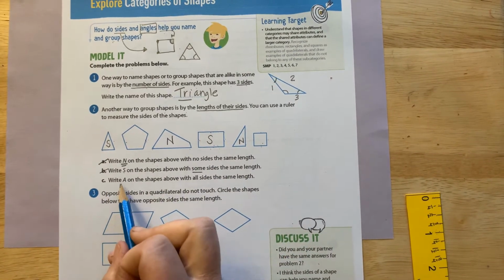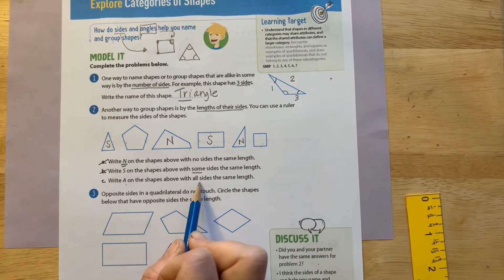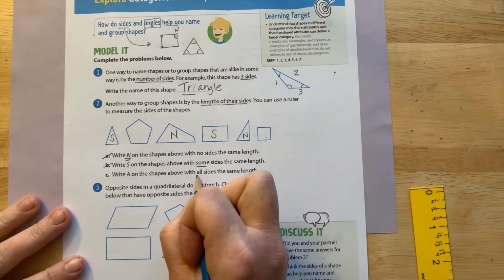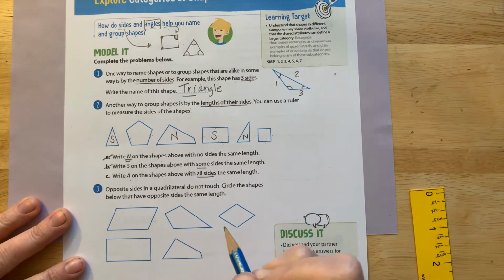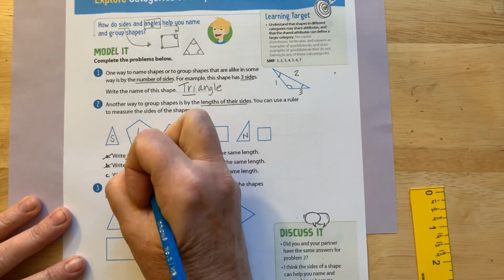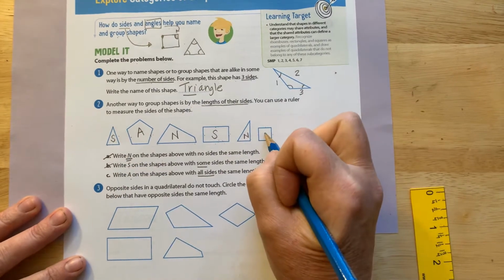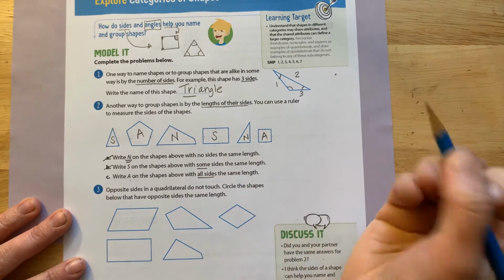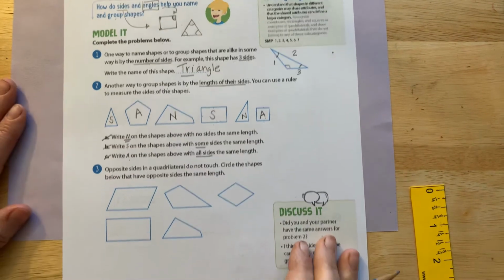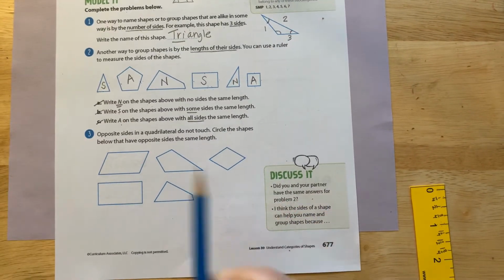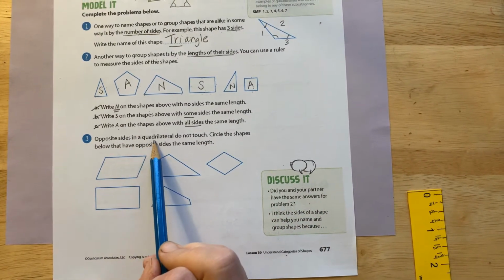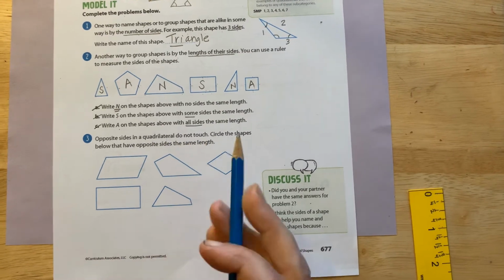Okay, in C, write A on the shapes above with all sides the same length. If all sides are the same length, let's put an A. Well, we measured this one. We know that one's an A. And we know a square has all four sides the same. Okay.